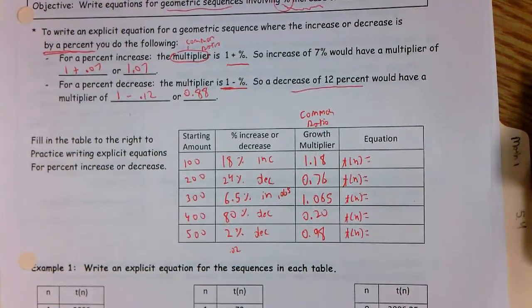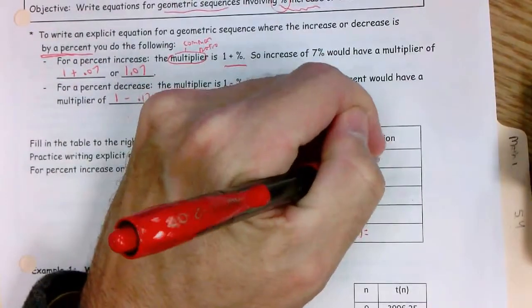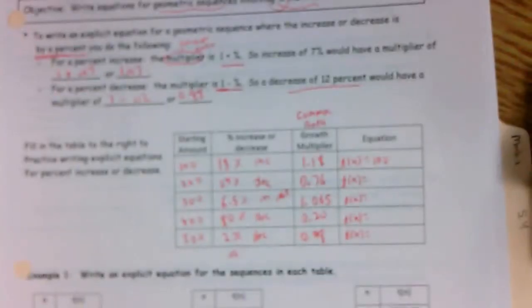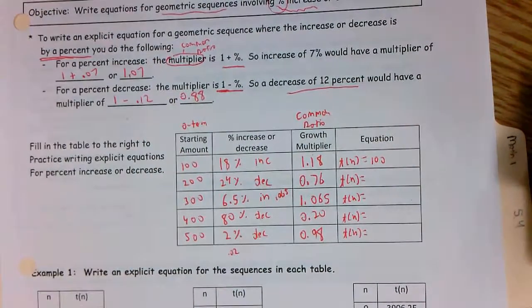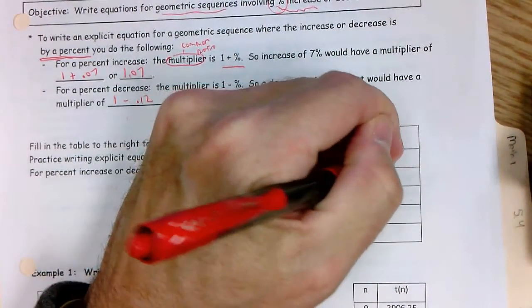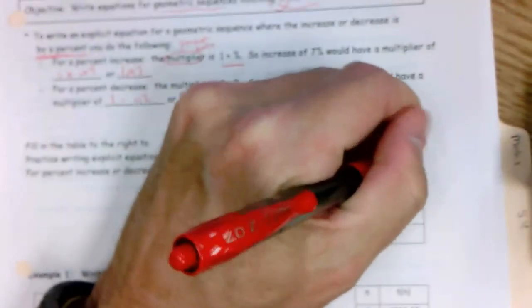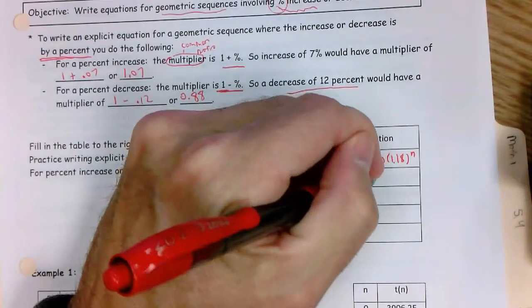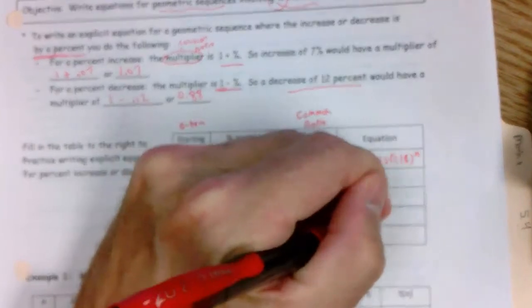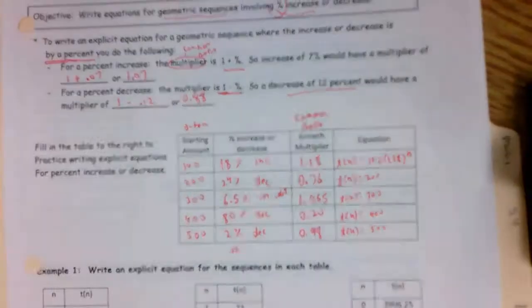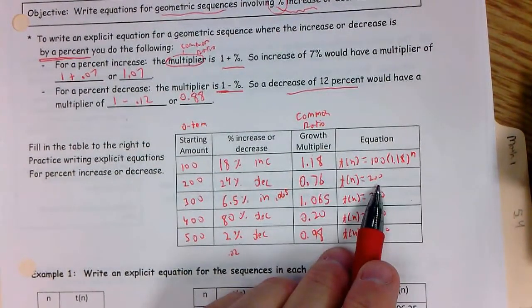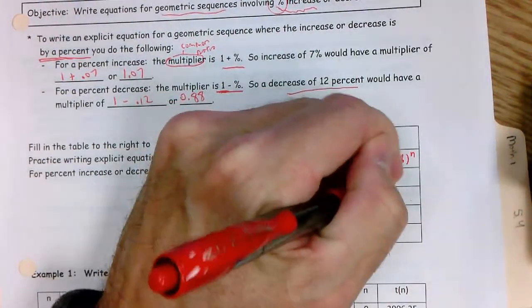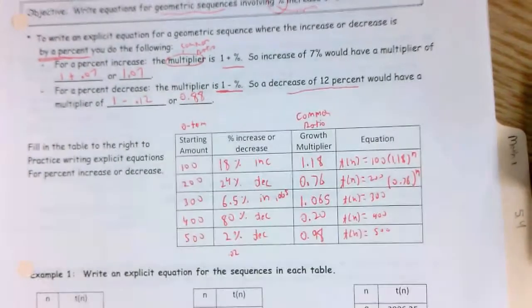So the equation here would be the starting amount, that would be like the zero term, times the multiplier, which is 1.18 to the n. This would be 200, 300, 400, 500. And it would be 200 times the common ratio, which is 0.76 to the n.